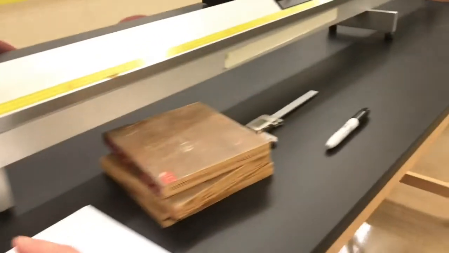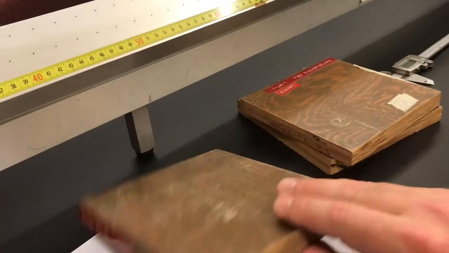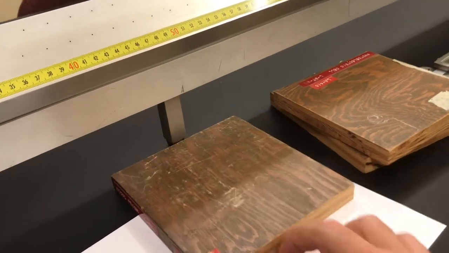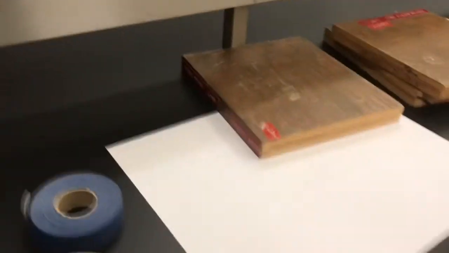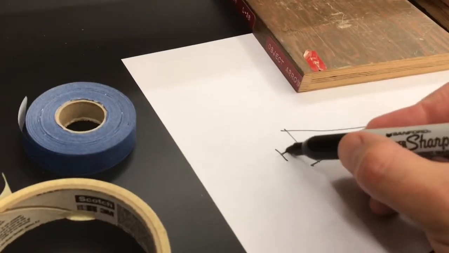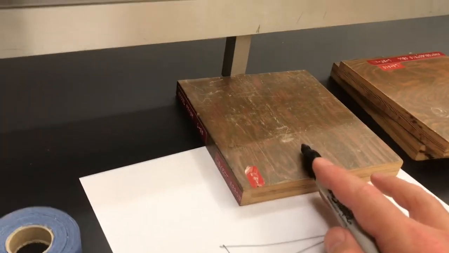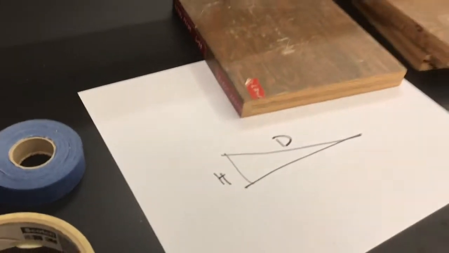So to do our accelerated motion, we're going to put the track at an angle, and you'll notice it's got a foot here and the 2 feet over here. And what we're going to do is take one of these wooden blocks, we'll measure the thickness, and we're going to put it underneath this foot. And what that's going to do is raise that end up. So we're going to have a triangle where H is going to be the thickness of this block, because that's how high the foot is raised off the table. And then D is going to be the length between this foot and that foot.